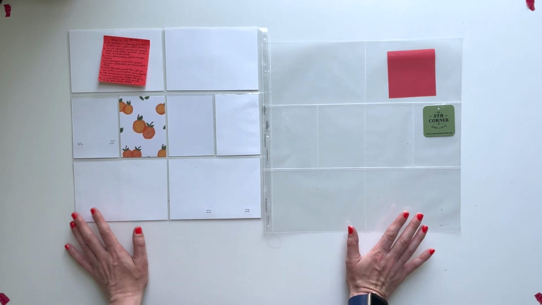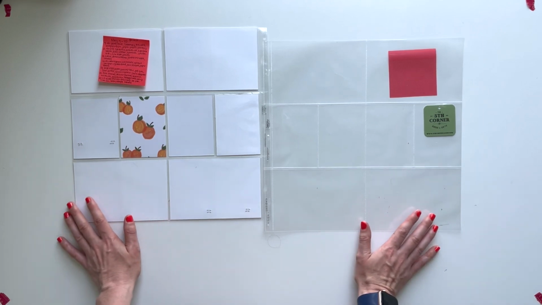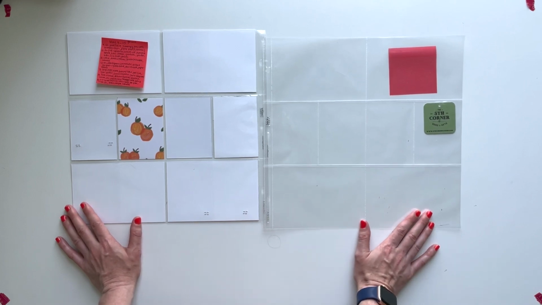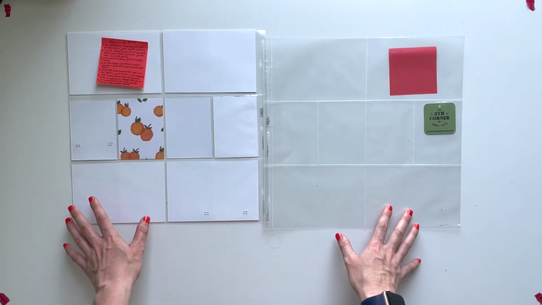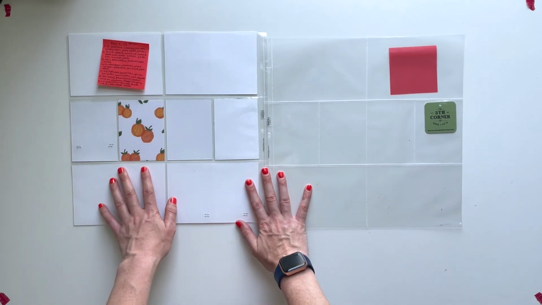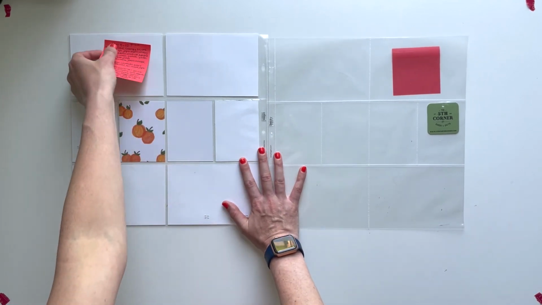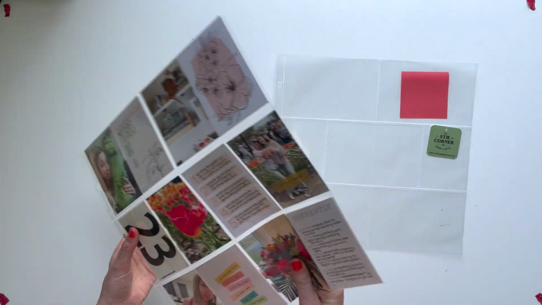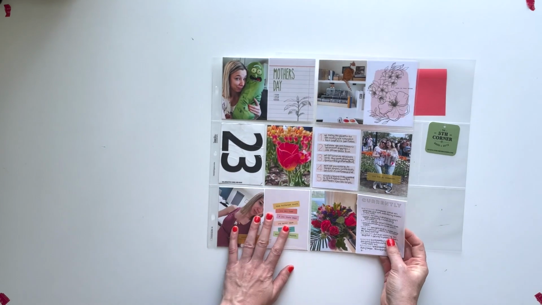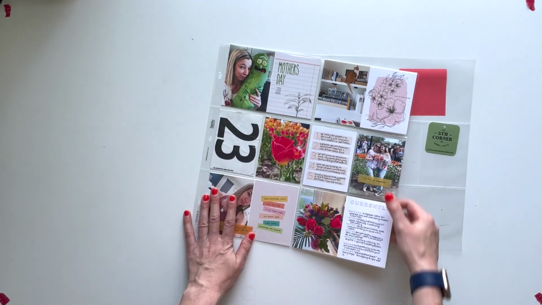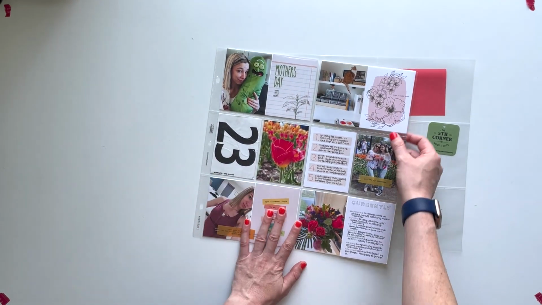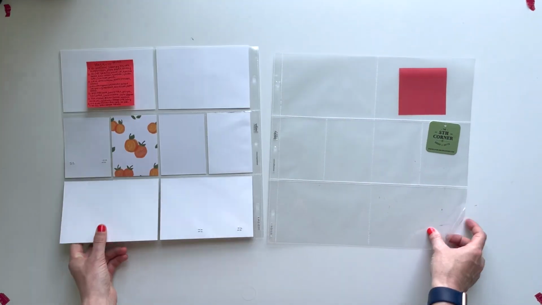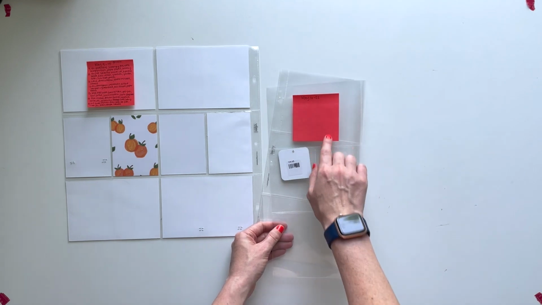But I'm happy to answer any questions or include additional details in future videos if there's something that I leave out that you would like to see. So for this week, what I did first was I just pulled these 2 pages out of my Project Life album. This was last week that I just finished and I had a process video for that one. It had the week that included Mother's Day. And then this one would be for the next week, which I haven't done yet.